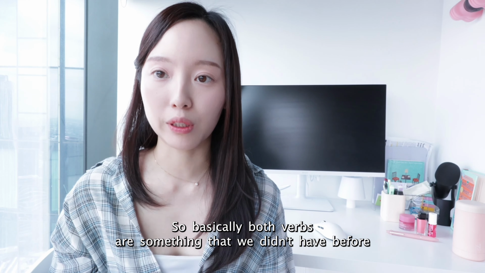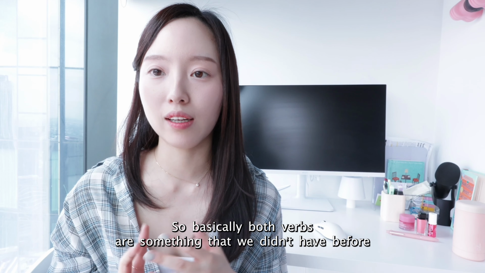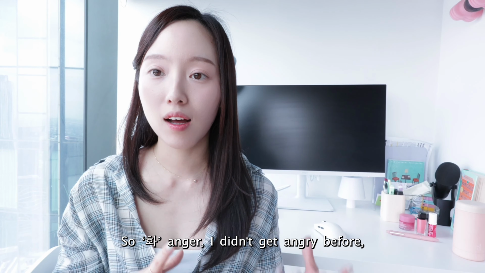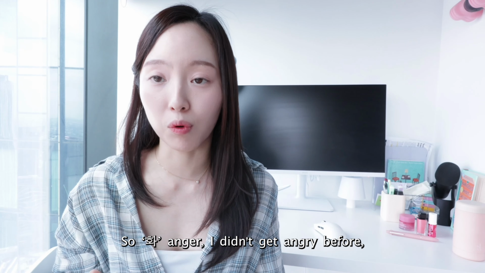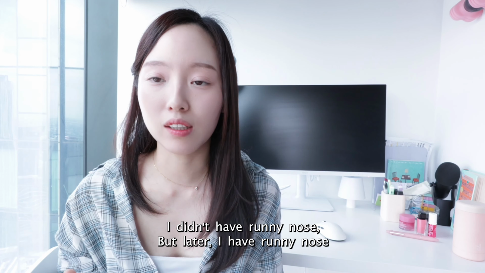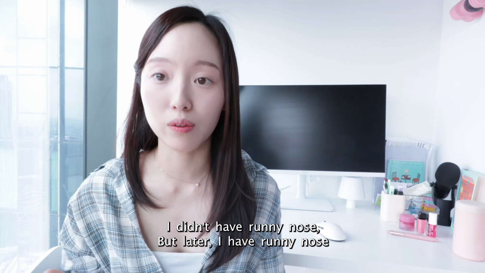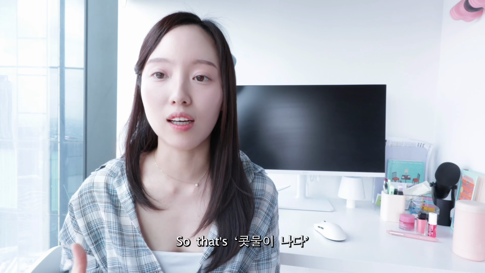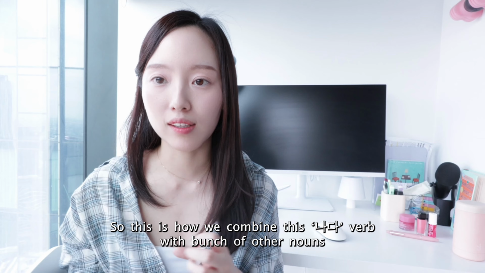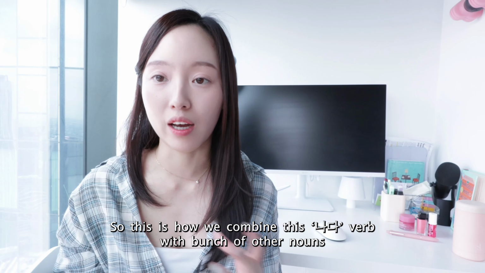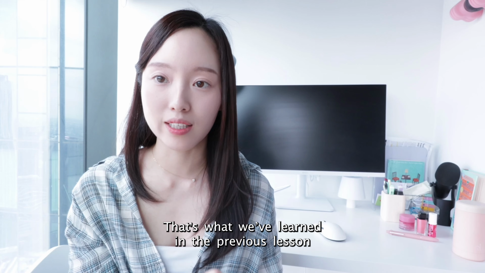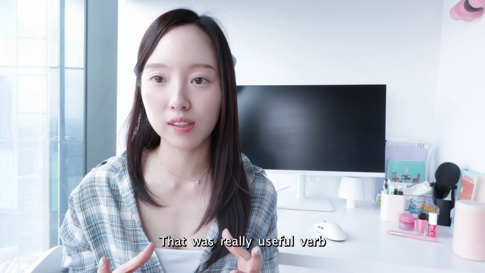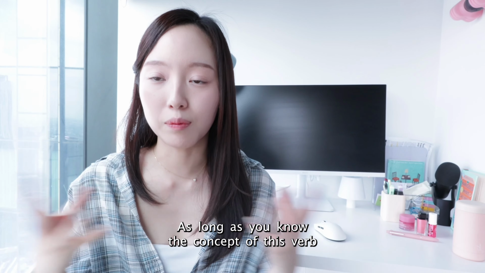So basically both are something that we didn't have before, right? 화, anger, I didn't get angry before, but I got angrier. So the anger comes into existence. And 콧물, I didn't have a runny nose, but later I have a runny nose. So the runny nose comes into existence. So that's 콧물이 나다. This is how we combine the 나다 verb with a bunch of other nouns. That's what we learned in the previous lesson. Those were really useful verbs as long as you know the concept of this verb.